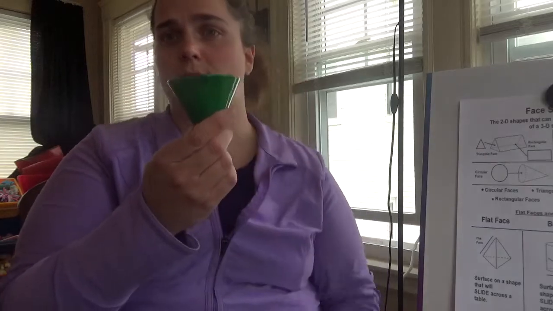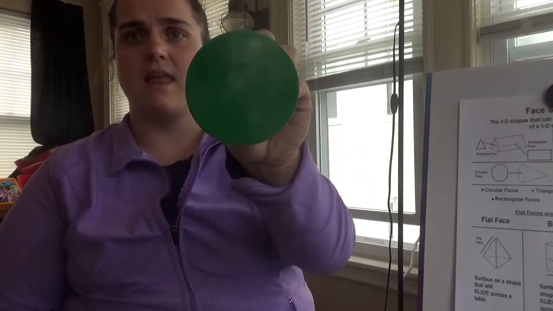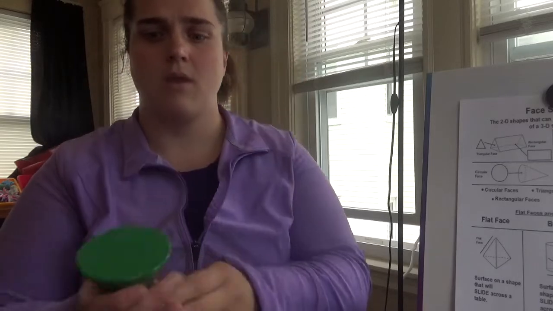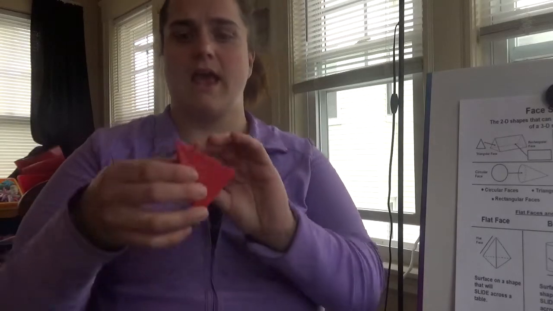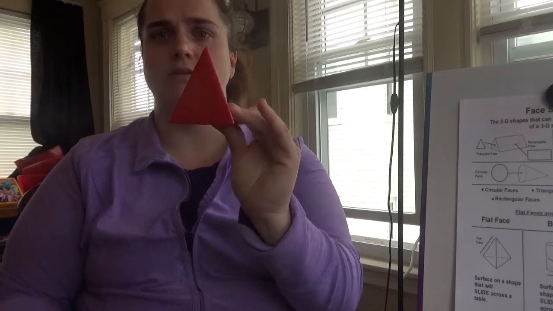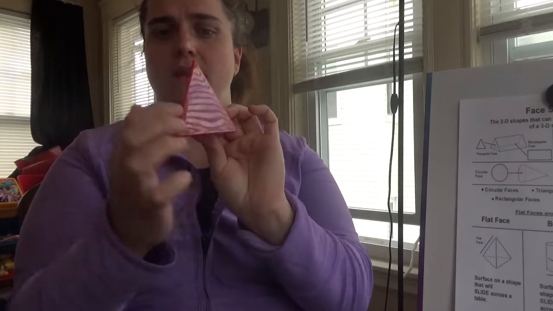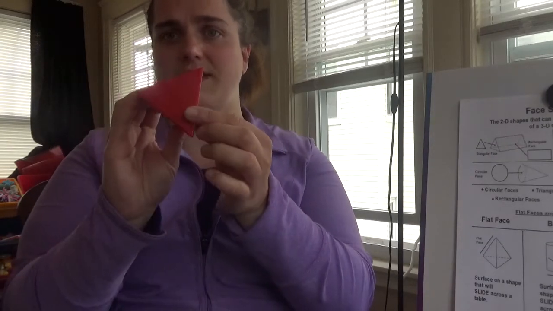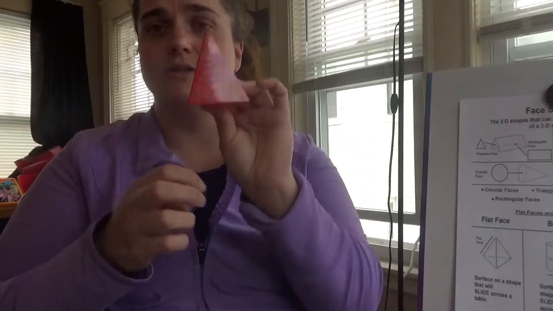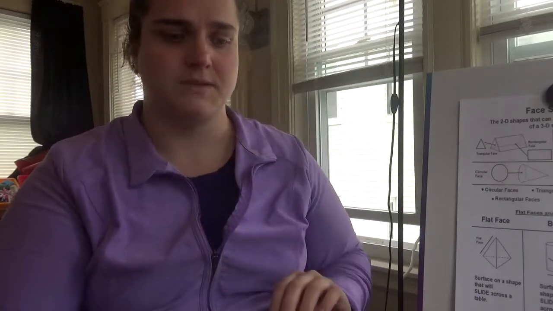And this cone might remind you of an ice cream cone, and you can see that it has one face, and that is a circle. Or we have here a pyramid shape that is made up of only triangles. So you have a triangle here, and on this side, and on the back here, and then the base is also made up of a triangle. So 2D shapes make up the faces of 3D shapes.